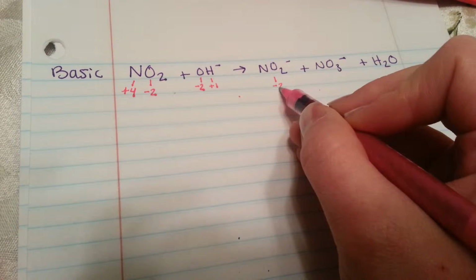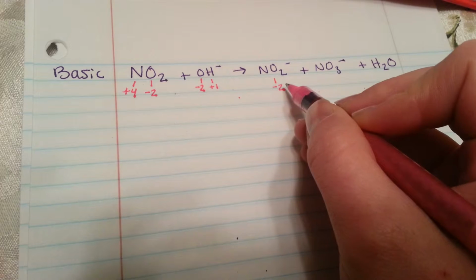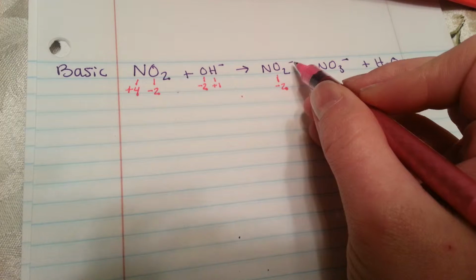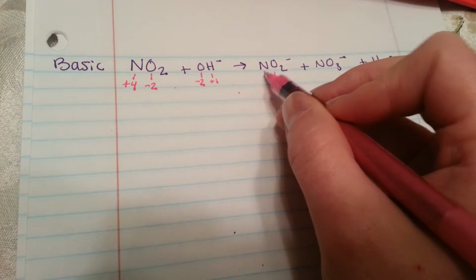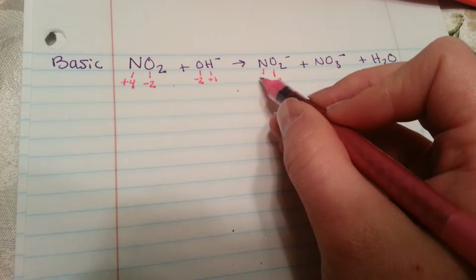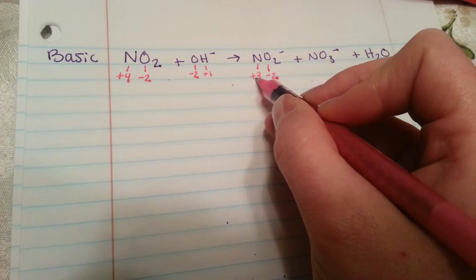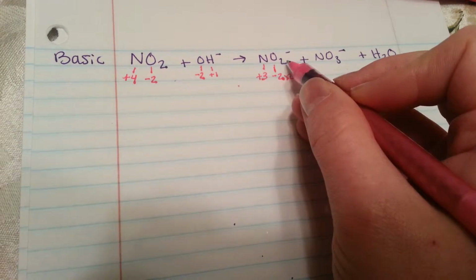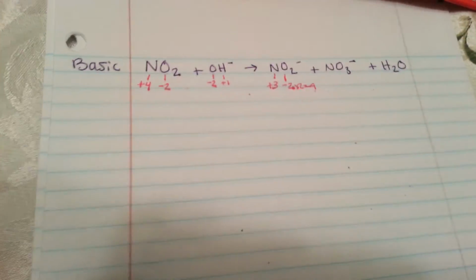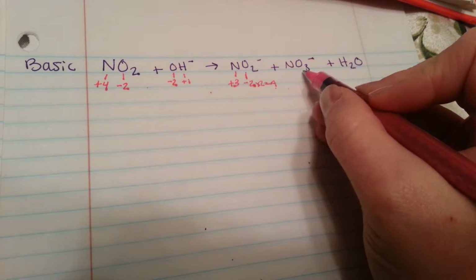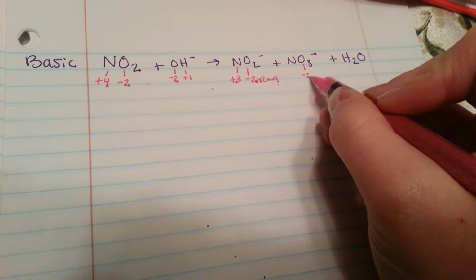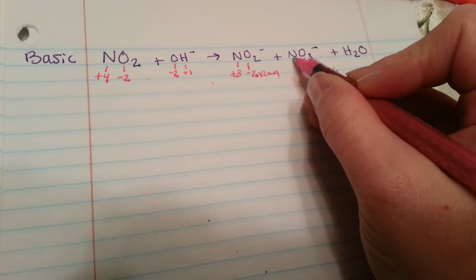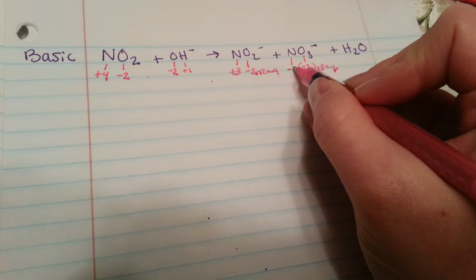So we have the -2. But notice, this is -2 times 2, -4. This is a -1 overall. So this nitrogen, though it looks like this one, it's not. This nitrogen is actually only a +3, because -2 times 2 would give me -4. -4 plus +3 is -1. Rewind that if you missed that math. So when I look at this one, we have -2 times 3 is -6. So if we have a negative overall, this particular nitrogen is -5.